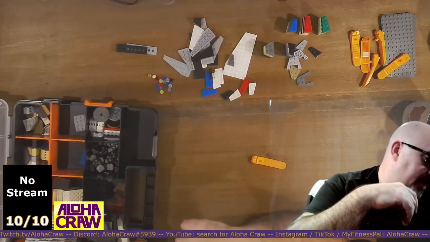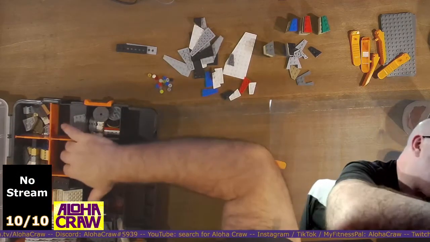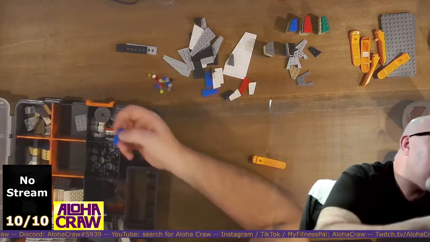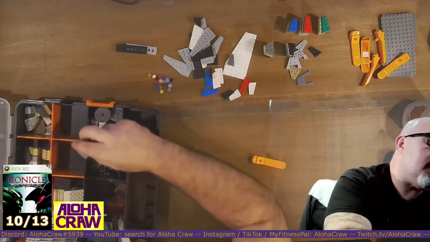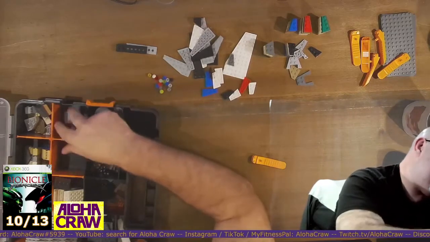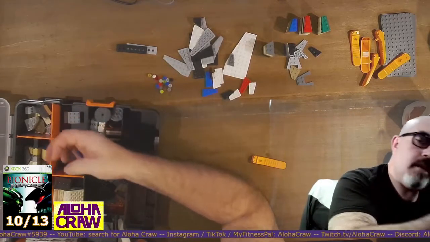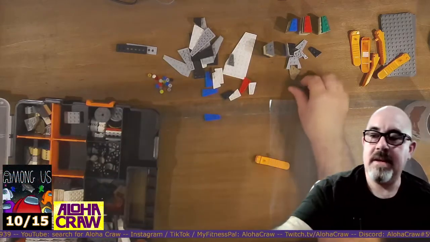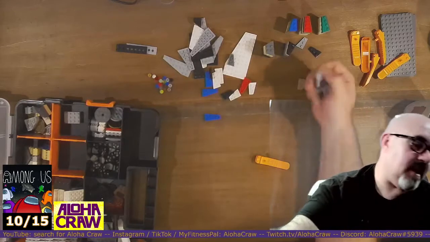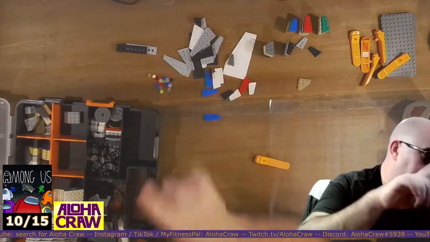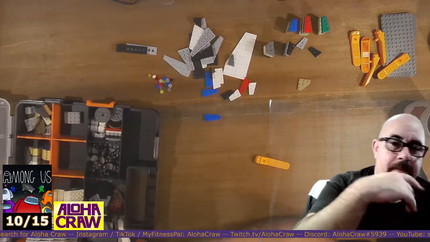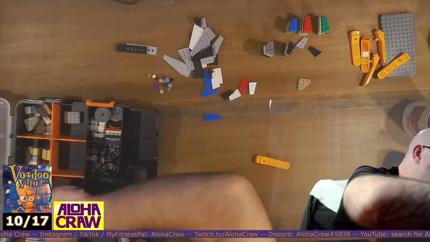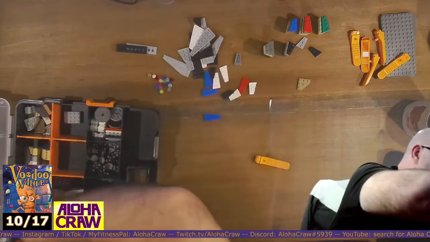All right, what do we have? What do we have left? All right, these are my 3x3s. All right, so that's going to be wings. This is going to be my double-sided wings, or my trapezoid pieces. This is going to go in here with these.